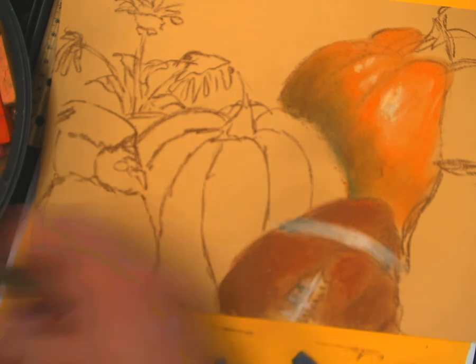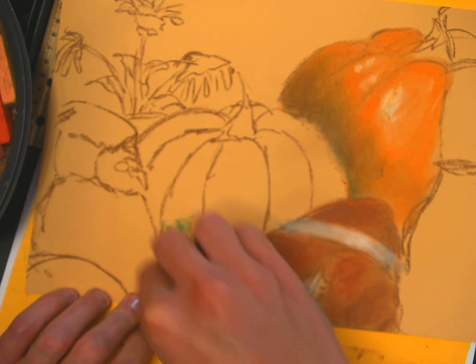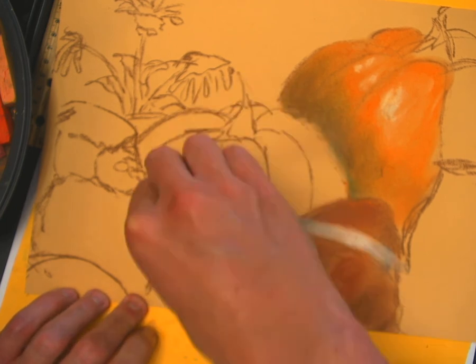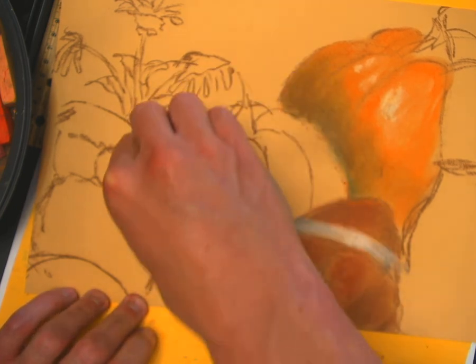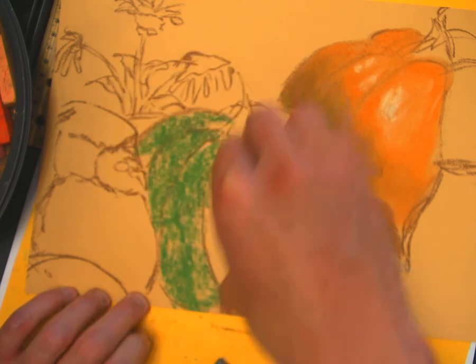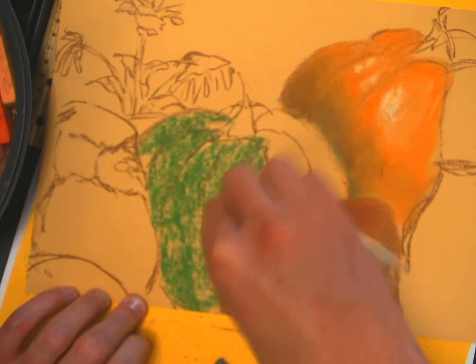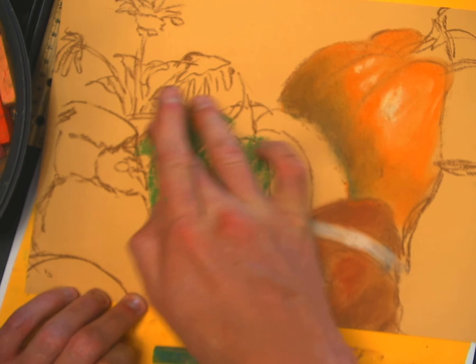So a green pumpkin or a green object, what would its complementary color be? Green and rojo red. So I'll just fill in half the pumpkin, blend it up.